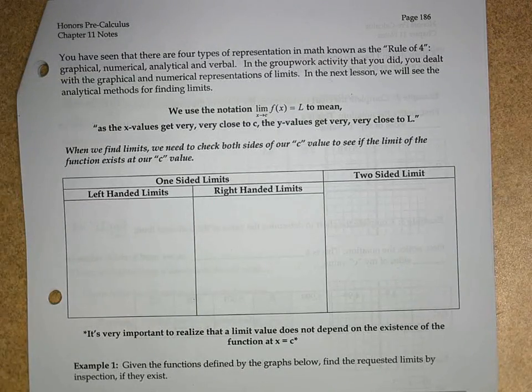In this last section, we want to cover what the basic concept of a limit is. And we want to look at it from all four representations that we talked about with functions: graphical, numerical, analytical, and verbal. So the first thing you see here in bold is the verbal description of what a limit is.